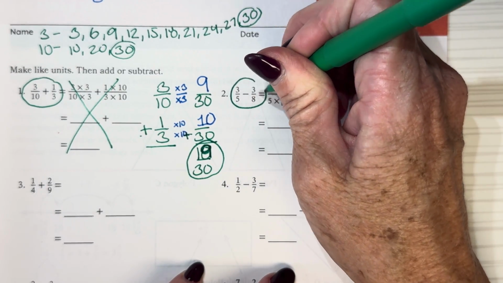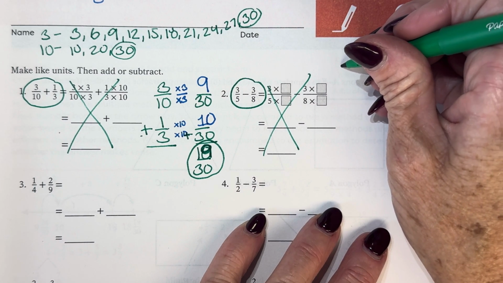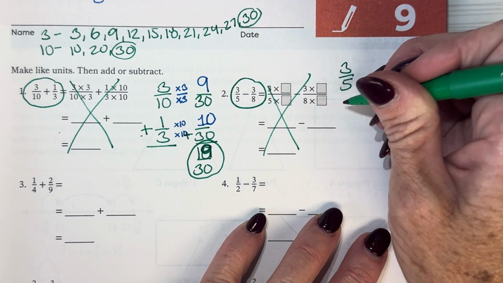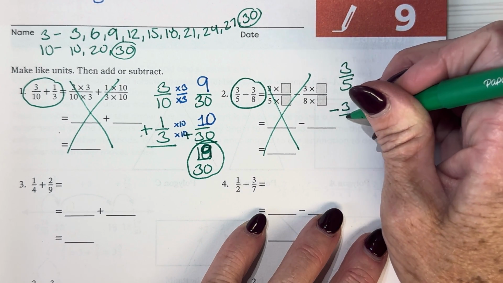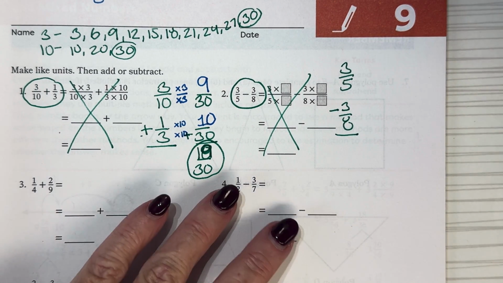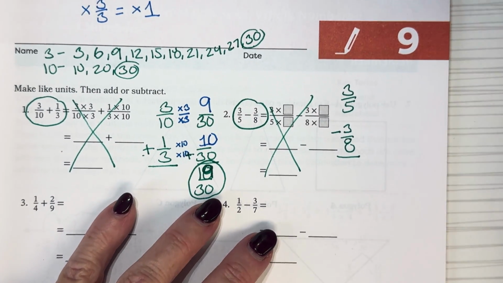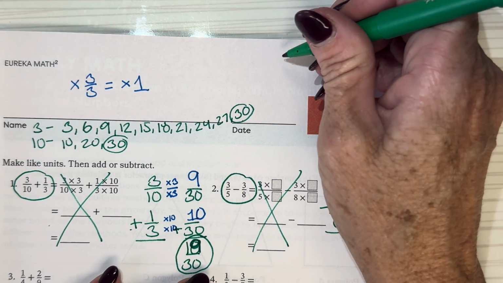Our equation or our problem is right there, and we're going to solve it our way. So we're going to set up 3/5 subtract 3/8. Okay, step 1. Step 2 is I need to find common denominators for 5 and 8. So I'm going to come up here where I maybe have some room.